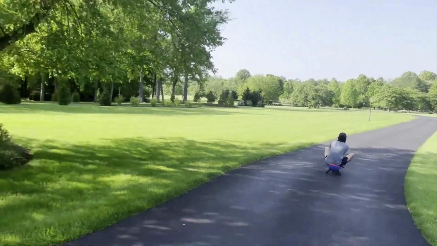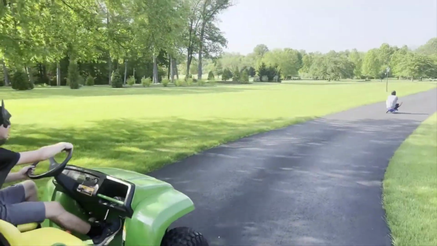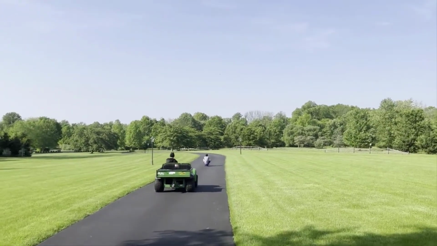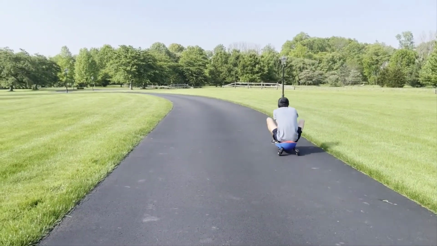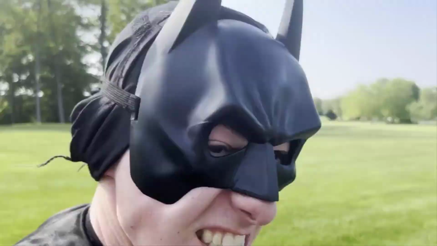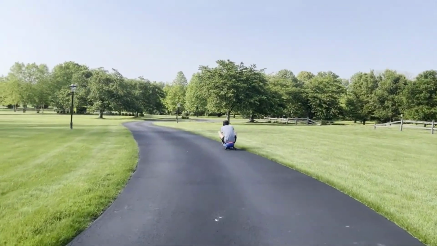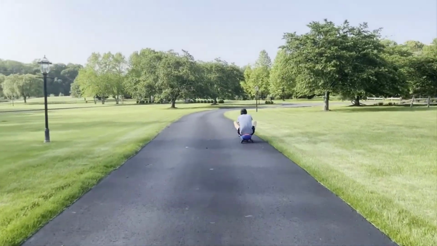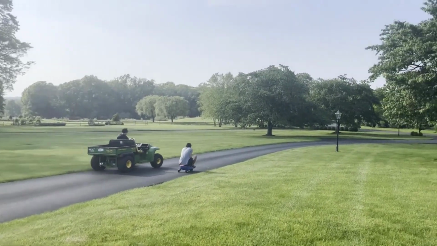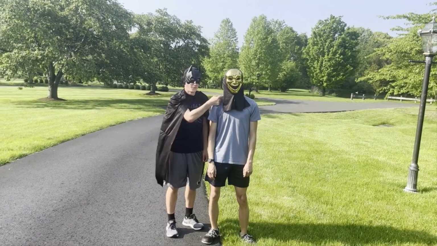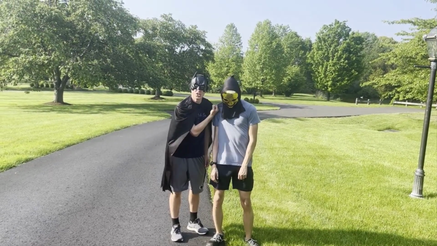Hey, there's the penguin! Hey! We finally got you, penguin! You're going to Arkham.